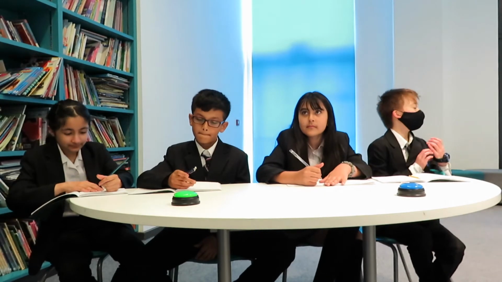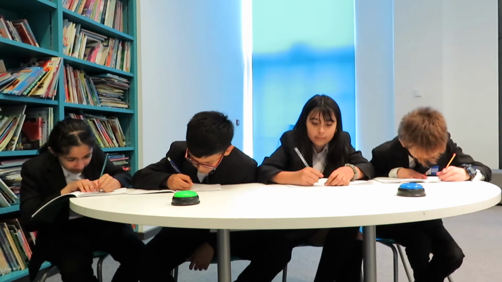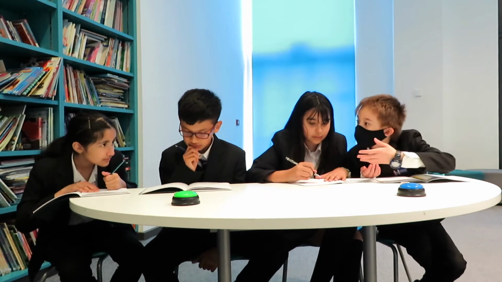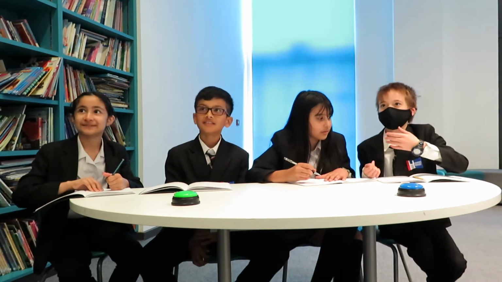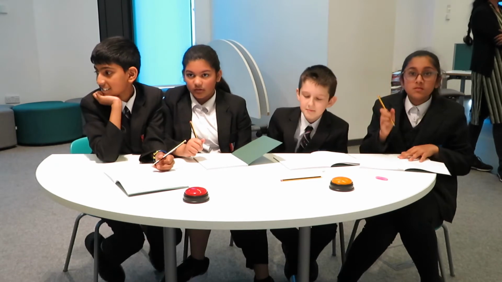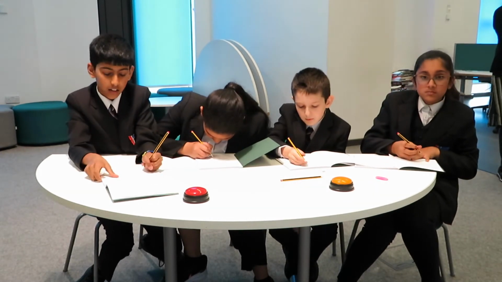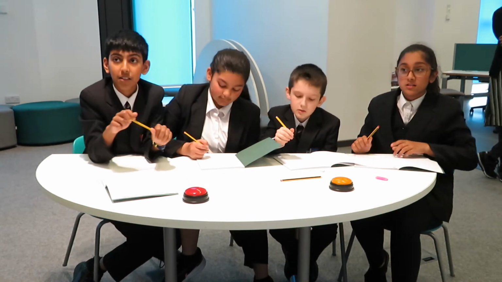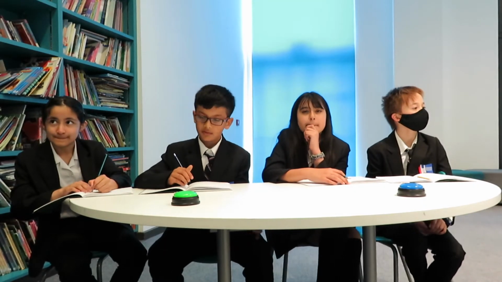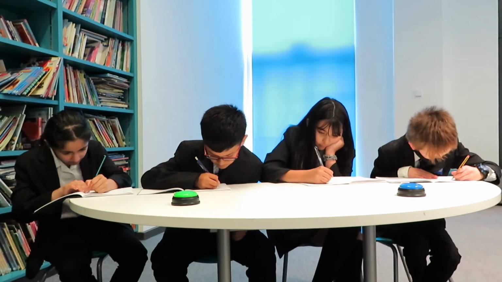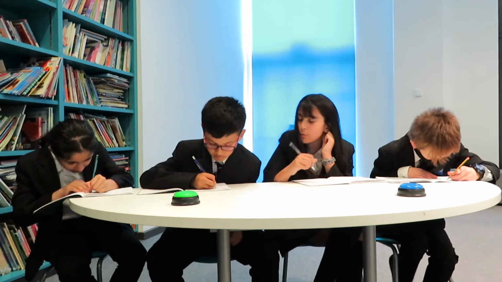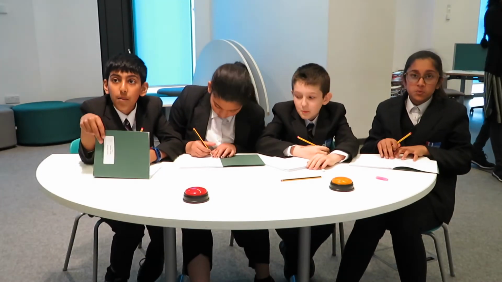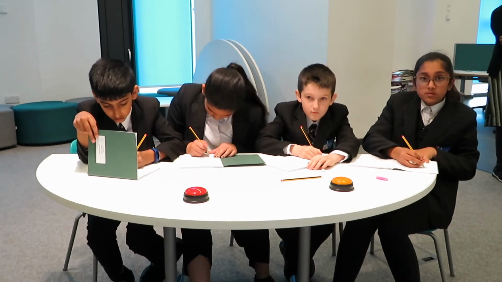Hawthorne, which fraction is the greatest? 2 sevenths, 2 ninths, 2 eighths. Which of them is the greatest? 2 sevenths, correct. Rowan, which fraction is the least? 2 eighths, 2 sixths, or 2 fifths? 2 eighths. Correct. Hawthorne, if y plus 17 equals 29, what is the value of y? 12. Correct. Rowan, if 45 subtract y equals 15, what is the value of y?